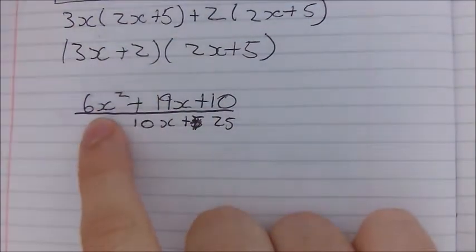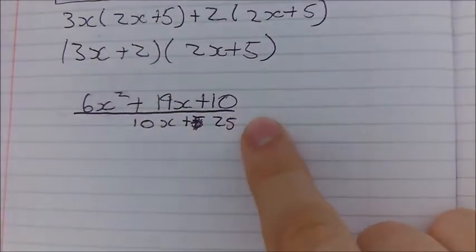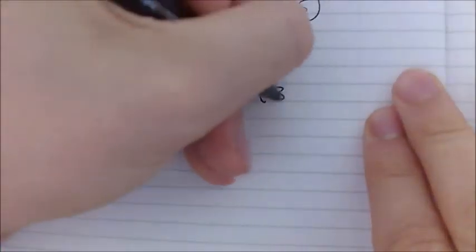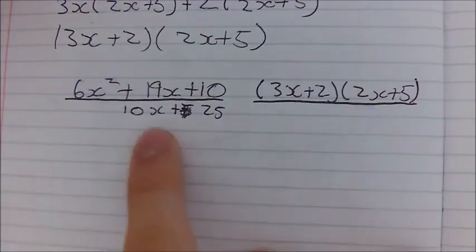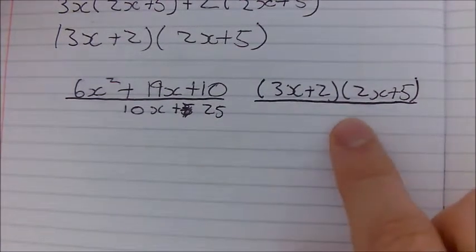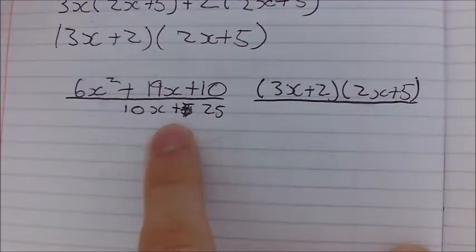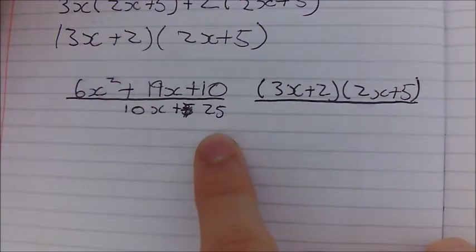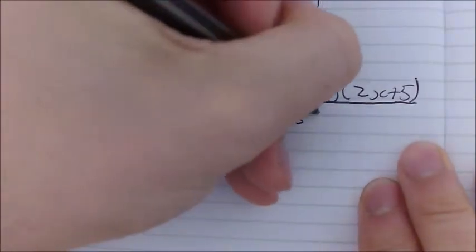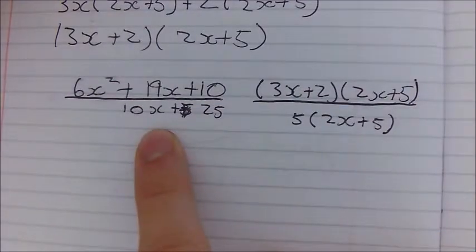Part B is to simplify 6x squared plus 19x plus 10 all over 10x plus 25. So I've got that here. We know we can factorize 6x squared plus 19x plus 10 into this, so I'll just do that now from the question above. Right, so we've got that, and underneath we've got 10x plus 25. Right now, if I put that underneath, it's not going to cancel out anyway. So what we could do is try and factorize it. If we can factorize 10x plus 25, and I know I can take out 5, so I'll be left with 2x plus 5.